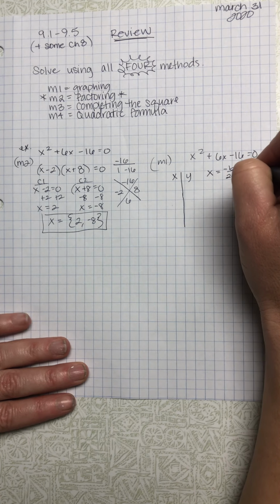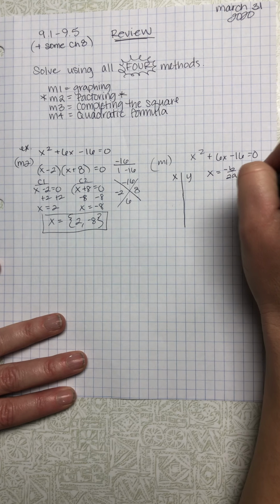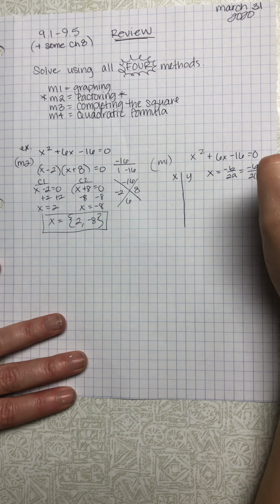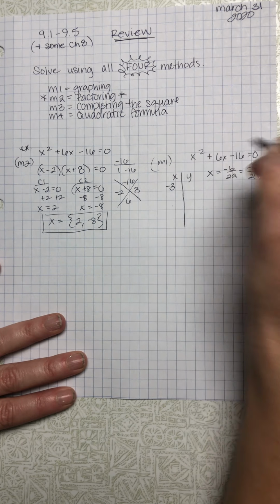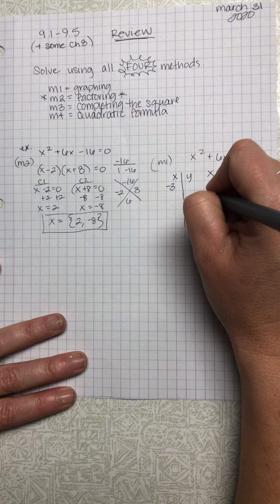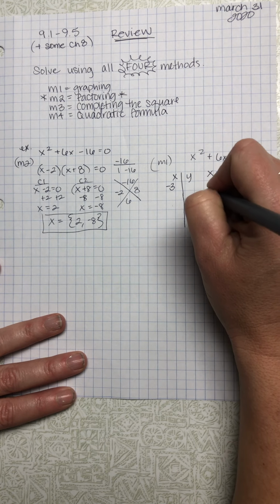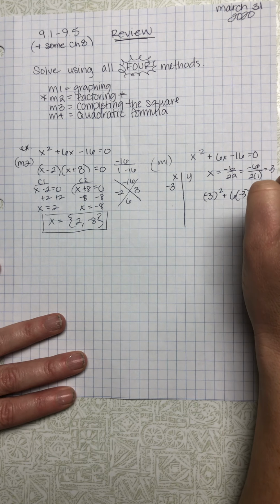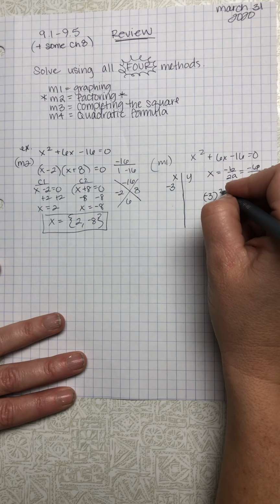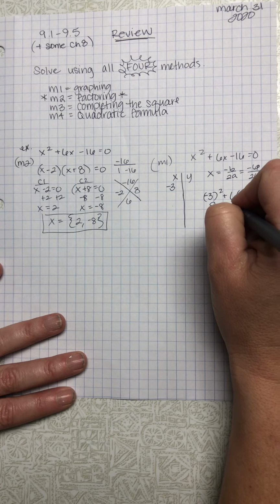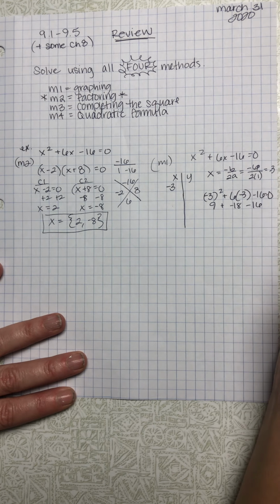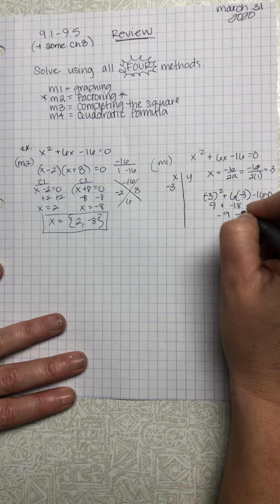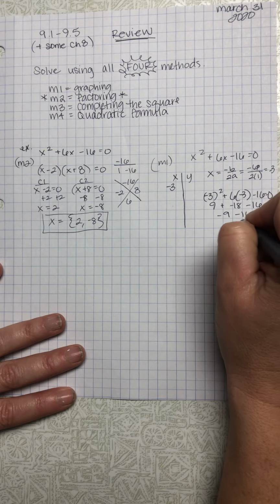So negative 6 over 2 times 1, so negative 3. And then I can substitute that in. So when x is negative 3, I have negative 3 squared plus 6 times negative 3 minus 16. So negative 3 times negative 3 is 9, plus a negative 18 minus 16. So this is negative 9 minus 16, negative 25.